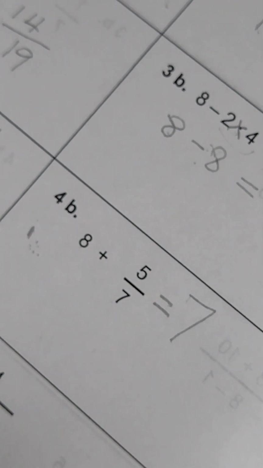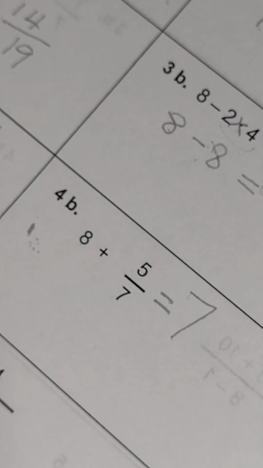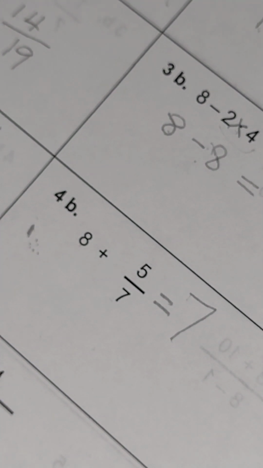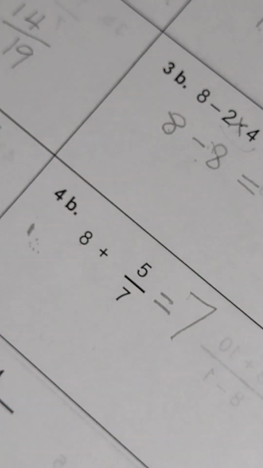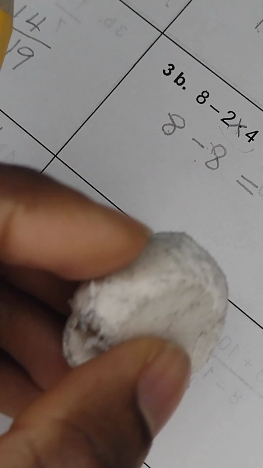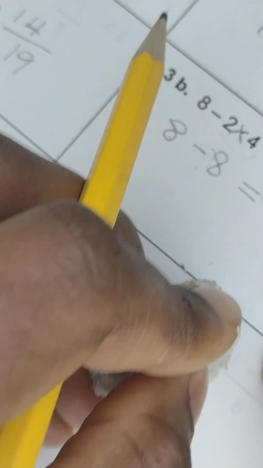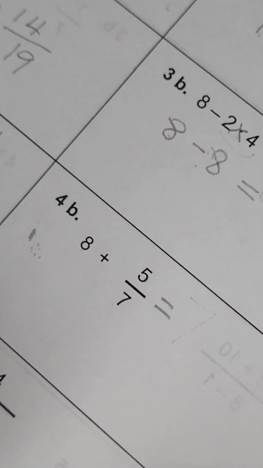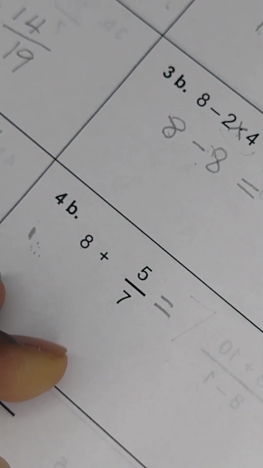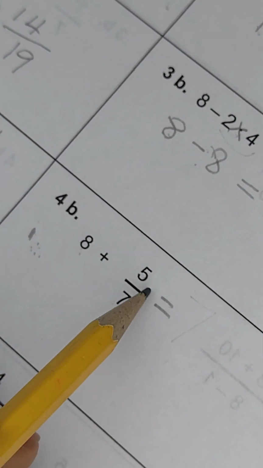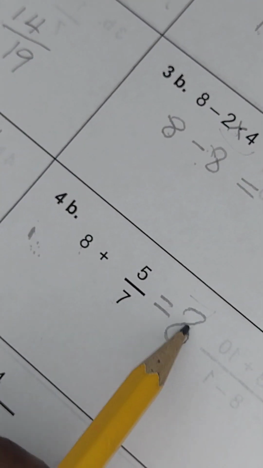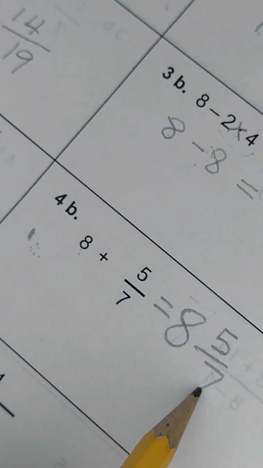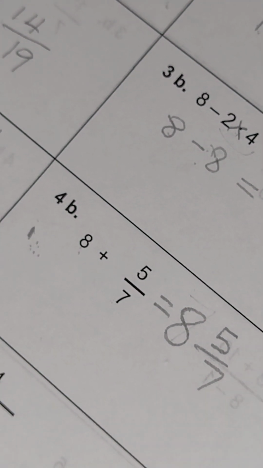Actually we are adding this time, we're not subtracting, my apologies. Okay, so this is where one needs to focus and not make errors. If we were subtracting, what I was about to do there is what you would have done, but for some reason my eyes saw addition, but my mind was doing subtraction. Okay, so 8 plus 5 sevenths, you just have your 8 and you've got 5 sevenths, and that's pretty straightforward.